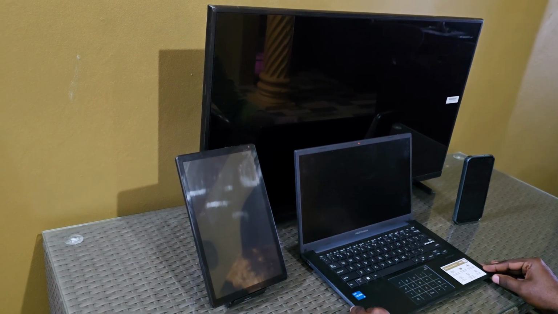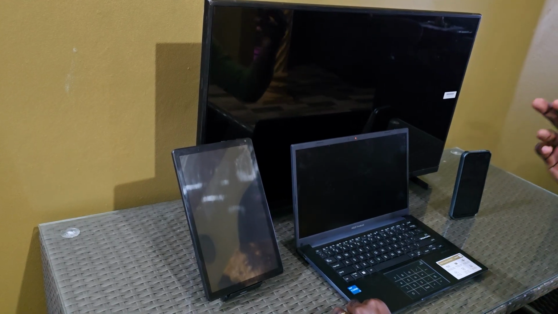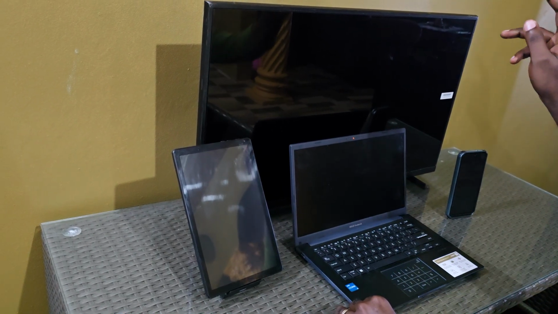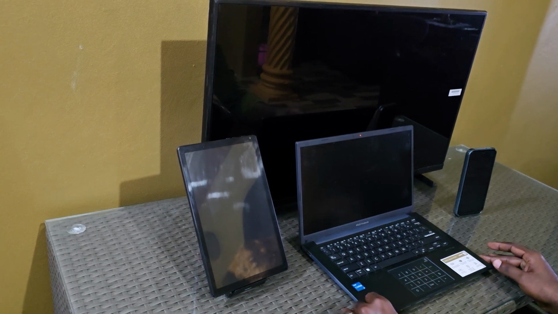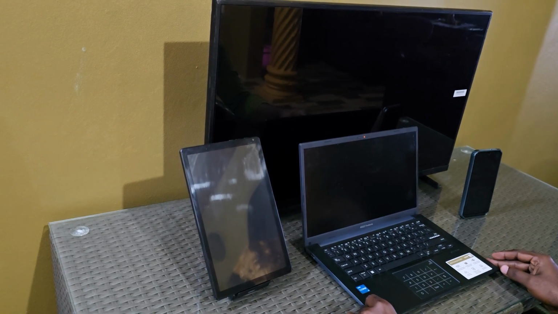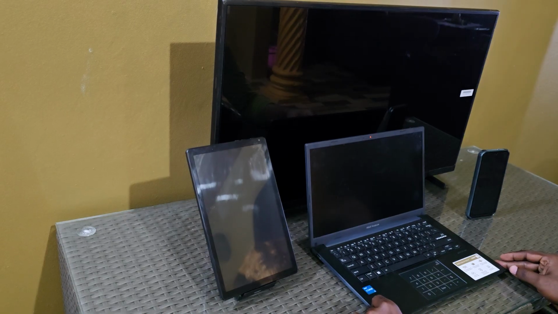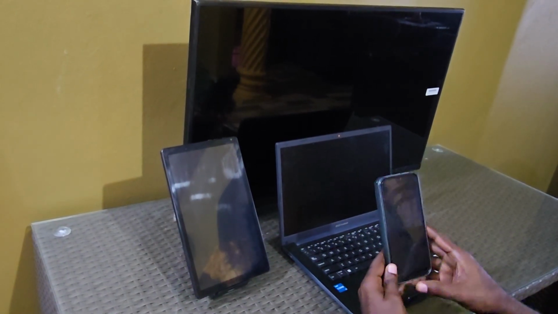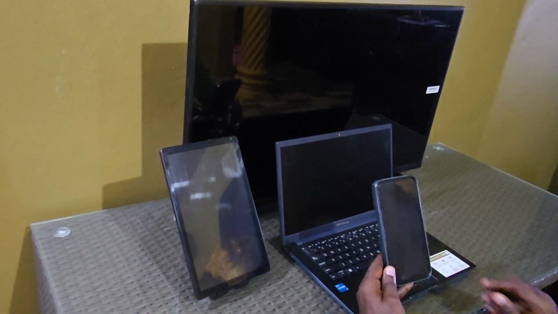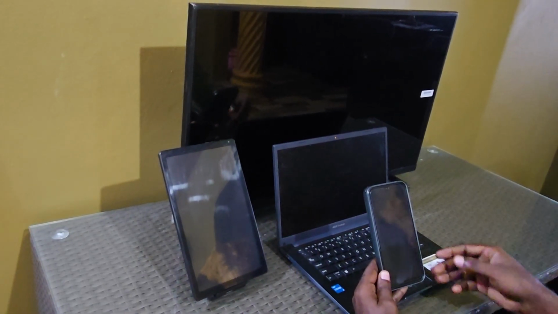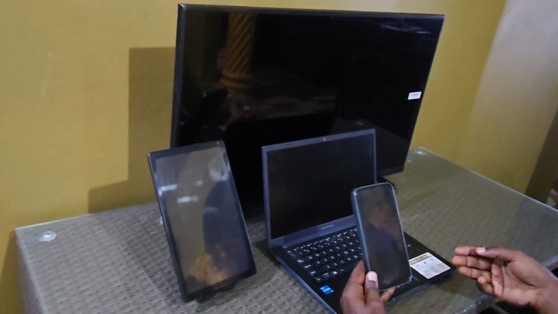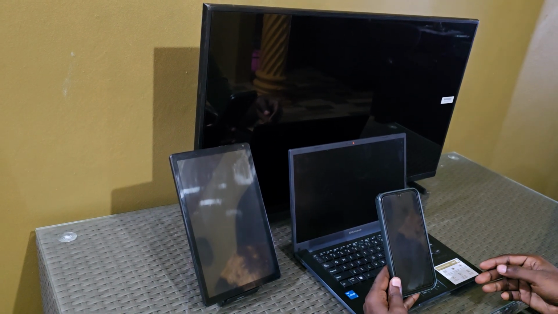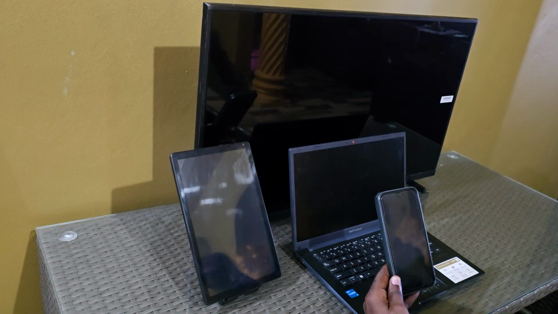I've seen it in phones, I've seen it in laptops, tablets, and of course TVs. Remember, it doesn't matter the brand. First of all, we're going to look at it on your smartphone. Here I have a smartphone, and it doesn't matter what it is. It's a Samsung device. It can be Android, it can be whatever. So if you're having the black screen issue, this is what you're going to do.